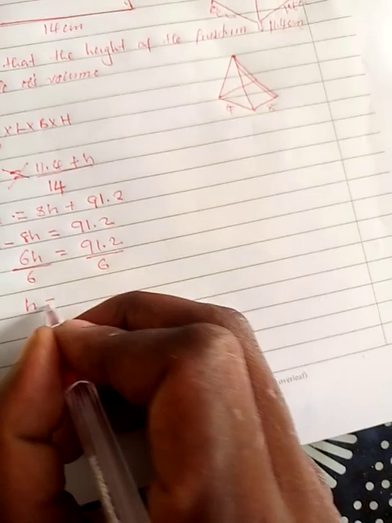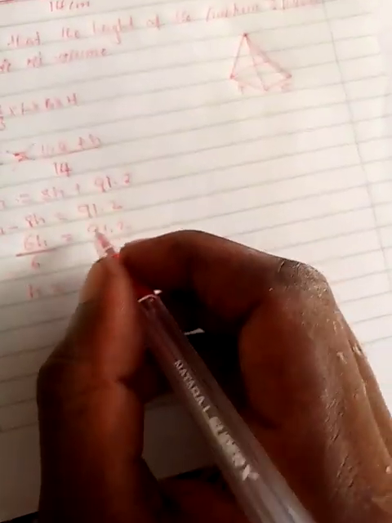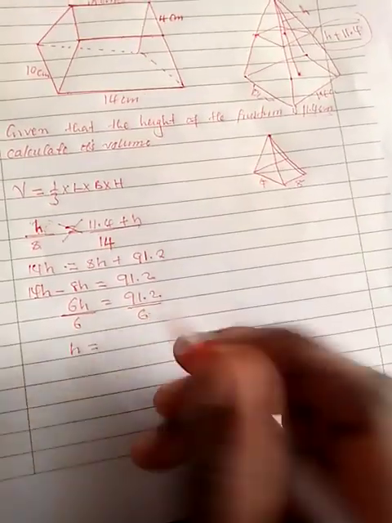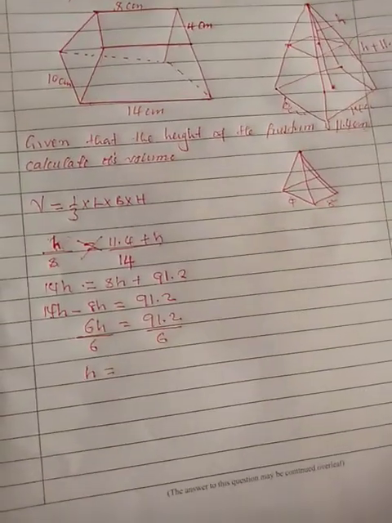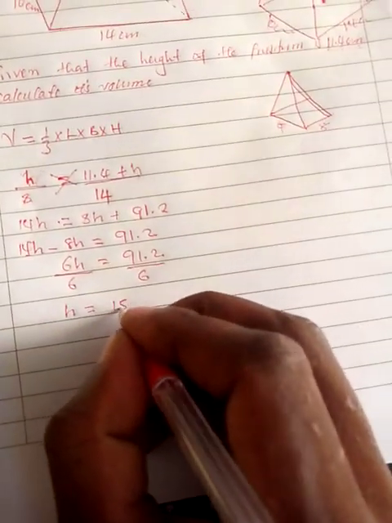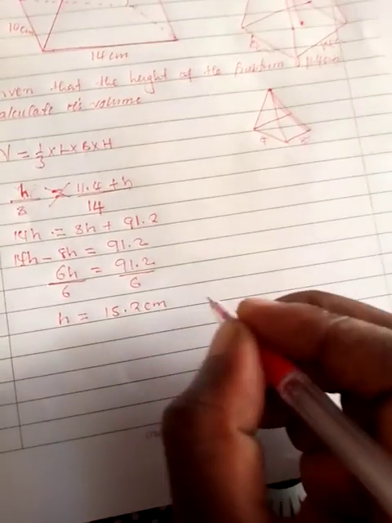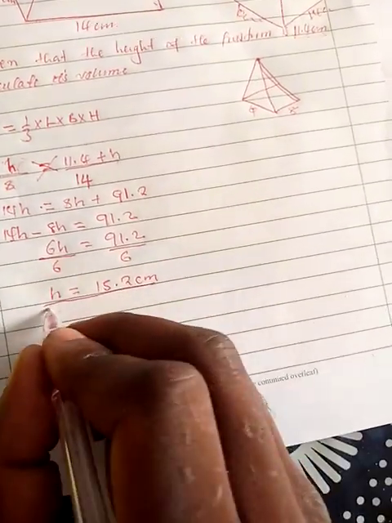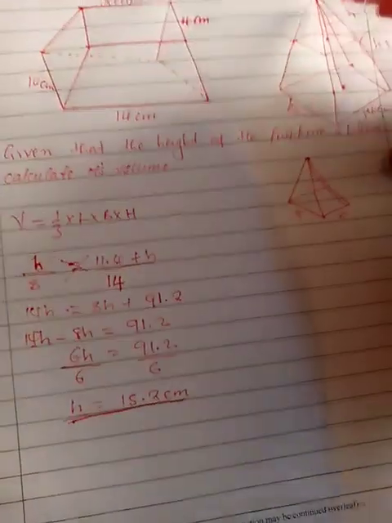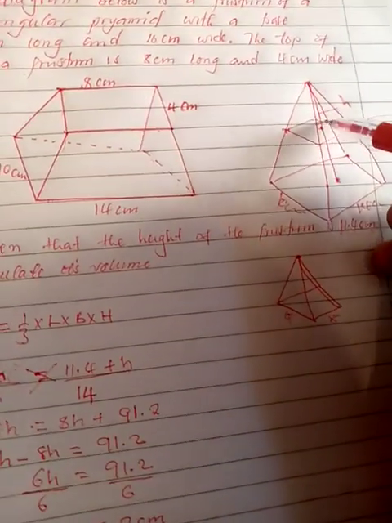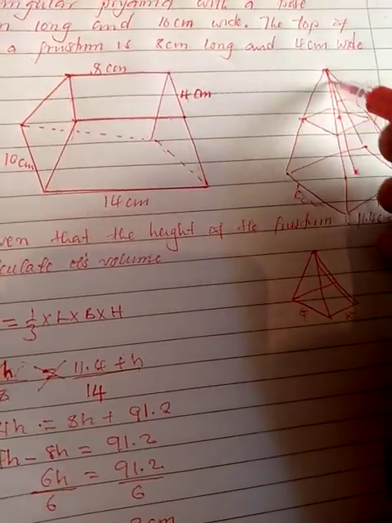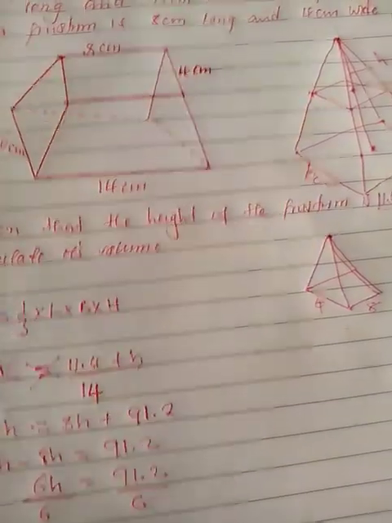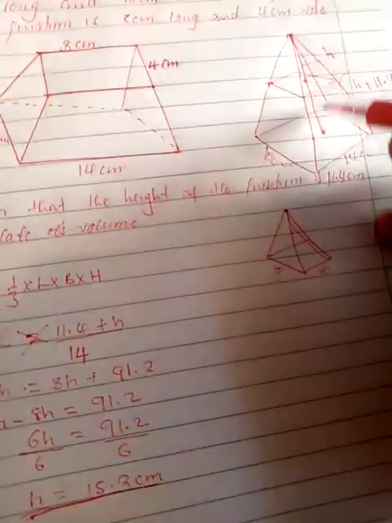Now over 6, then our h equals 91.2 divided by 6. You punch on a calculator. This is paper 2. You get 15.2 centimeter. Now this is the height of the smaller cone from this point here to this point. When I say cone, I mean the smaller pyramid. Sorry, it's a slip of the tongue.